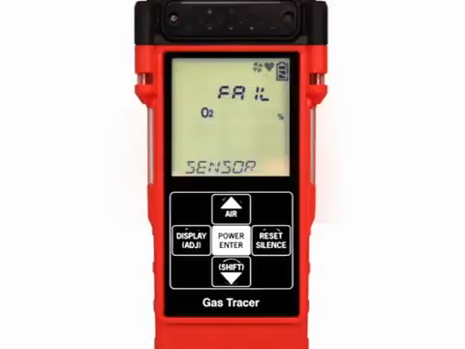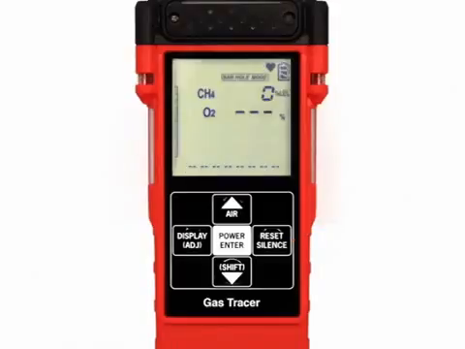If one or more of the sensors fail the fresh air adjustment, the display will indicate which sensor or sensors have failed. Press and release the Reset Silence button to proceed to normal measuring mode. The gas reading for the failed sensor or sensors will be replaced by 3 dashes. Any sensors that fail the automatic fresh air adjustment should be replaced as soon as possible.